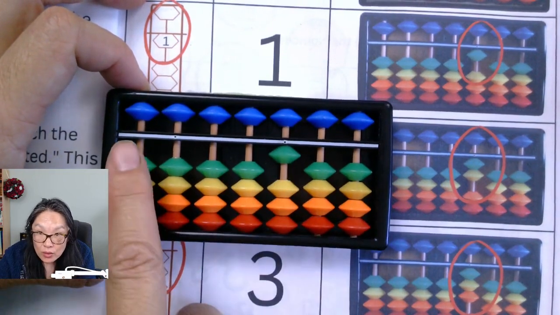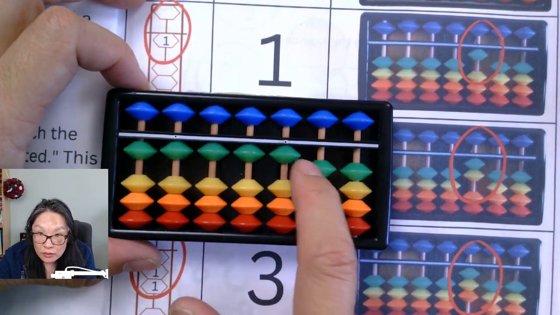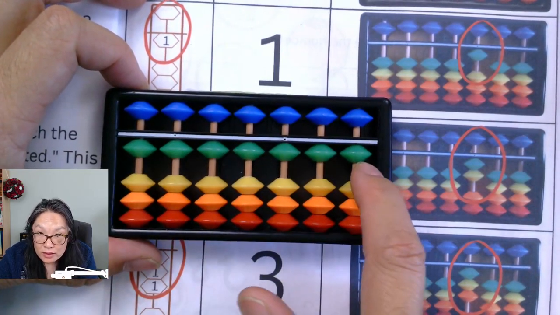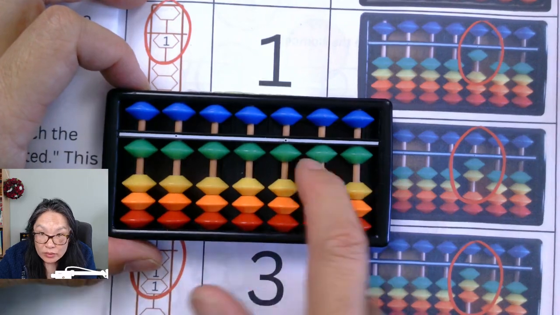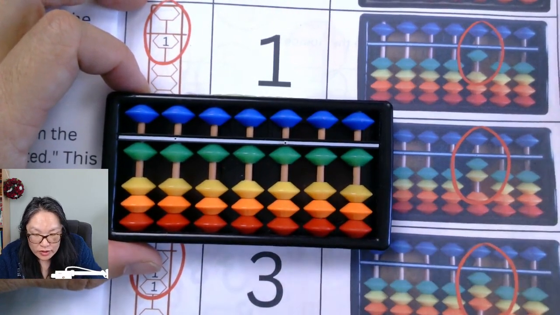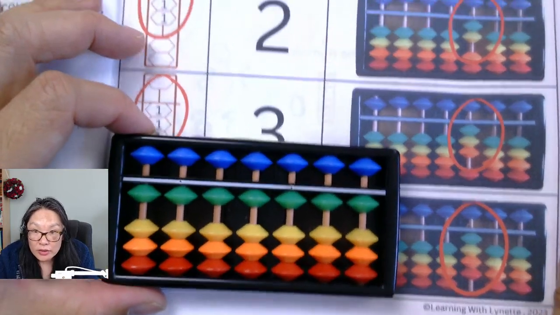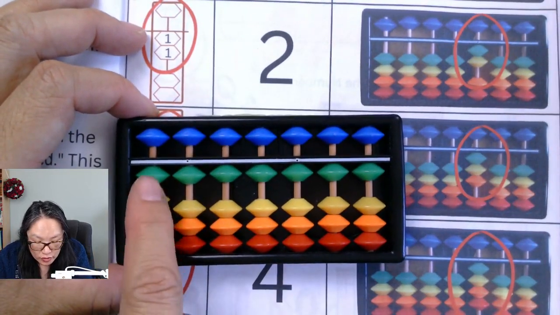That's what this is. 1. These are 1. 1, 1, 1, 1, 1, 1, 1. These are all 1s. Doesn't matter what column you are. It just matters what the number is. And what we're doing is we're just reviewing what the numbers are. So here is 2. If you notice, 2 is just the 2 beads.